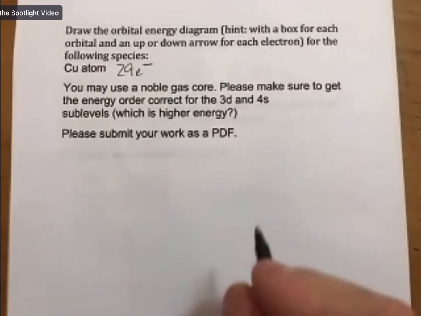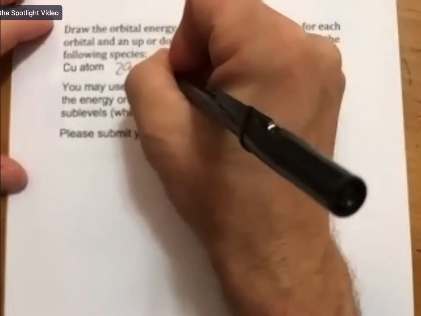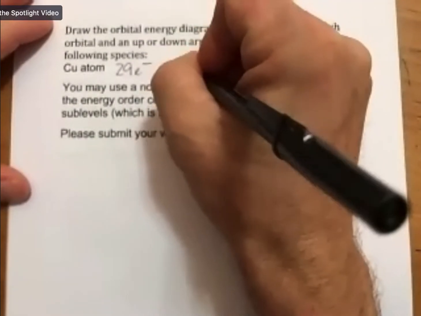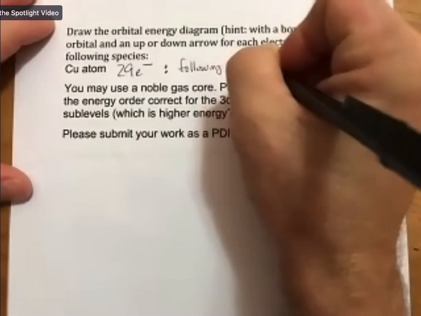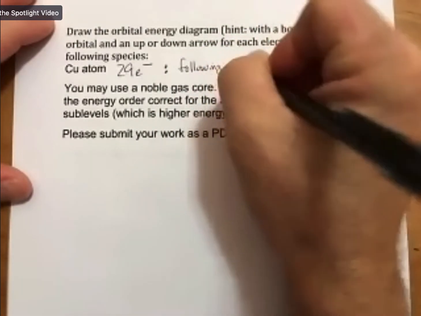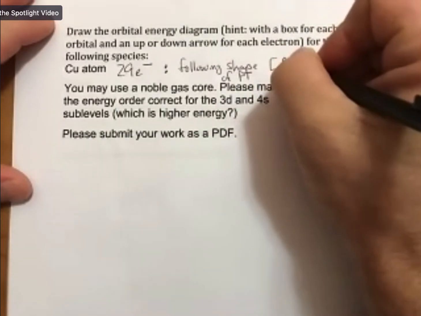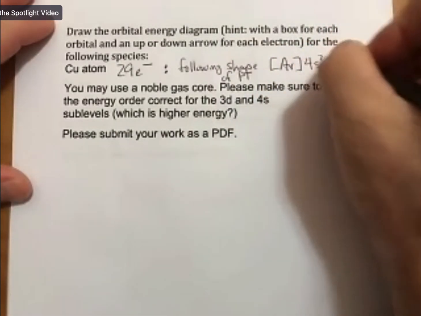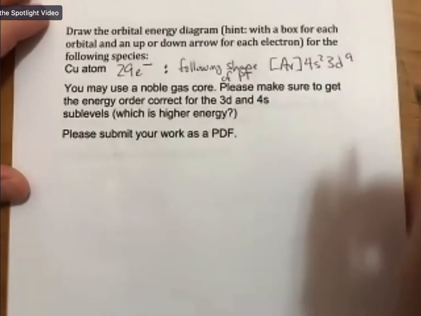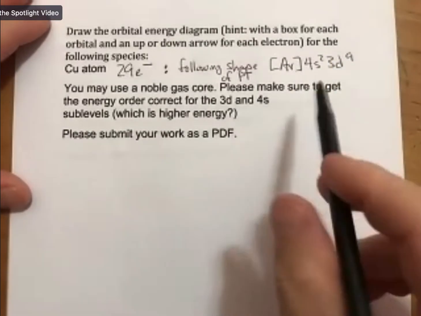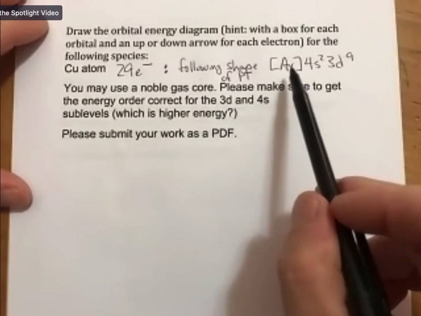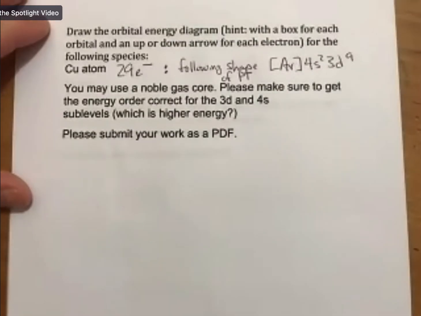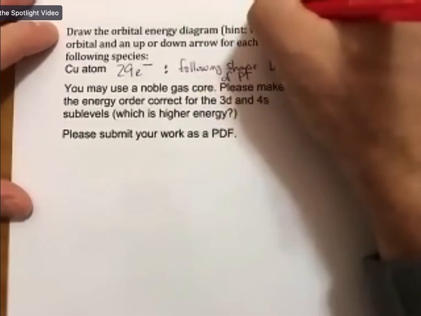I'm not done yet, but following the shape of the periodic table, my answer will be argon, 4s2, 3d9. But that is not correct. Copper is an exception to the follow-the-shape-of-the-periodic-table rule, so I'm going to write exception.